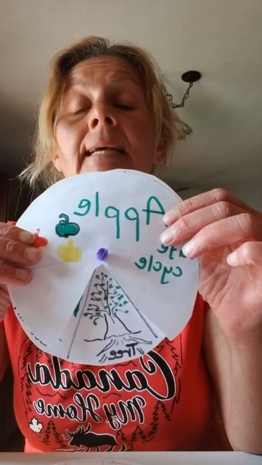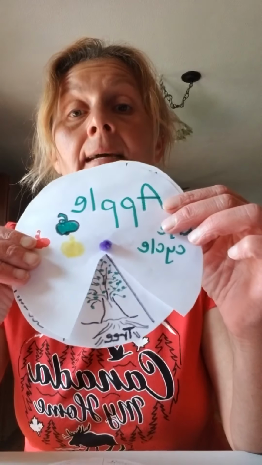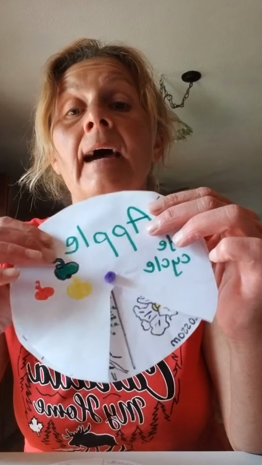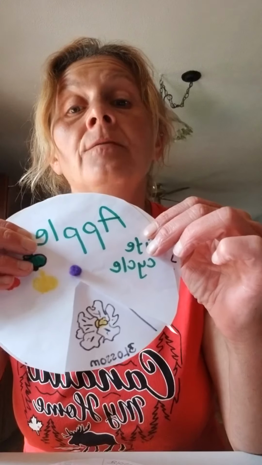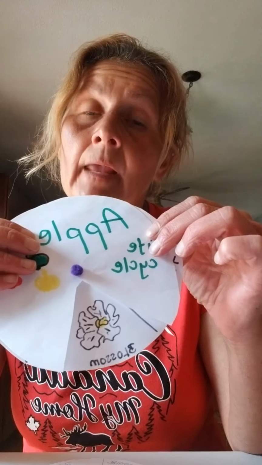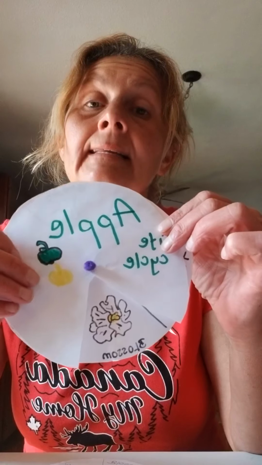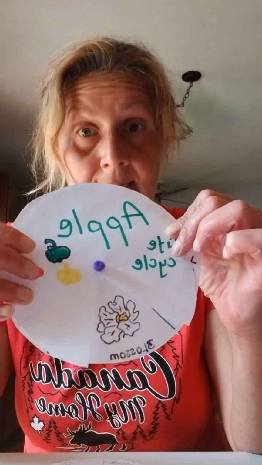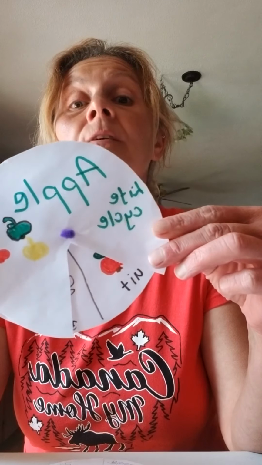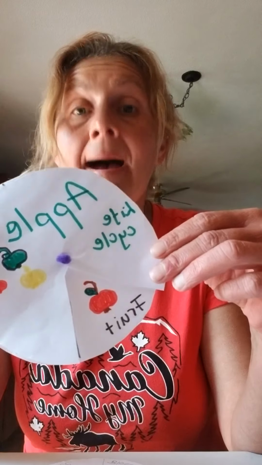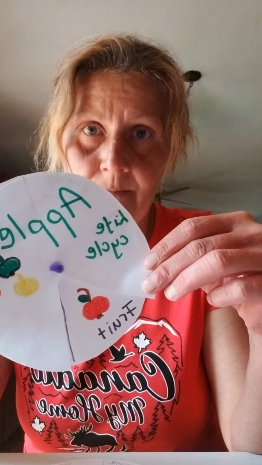The tree is getting stronger year by year. And then in the springtime comes lots of white flowers on it, which we call blossom. These flowers get pollinated by bees or other insects. And then the apple tree produces a nice, beautiful apple, a crunchy apple.